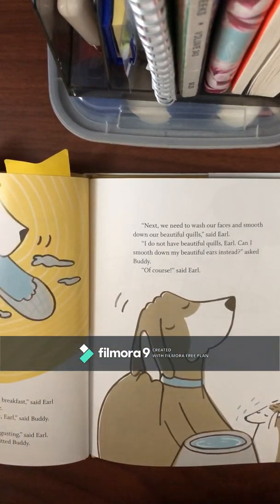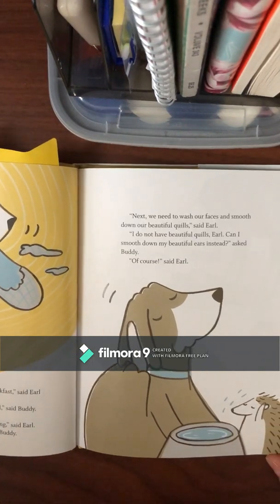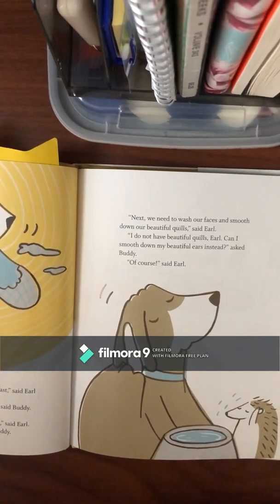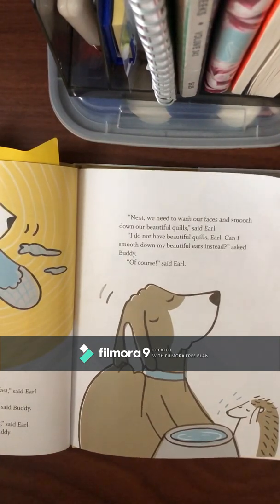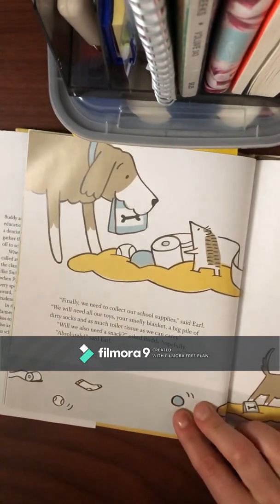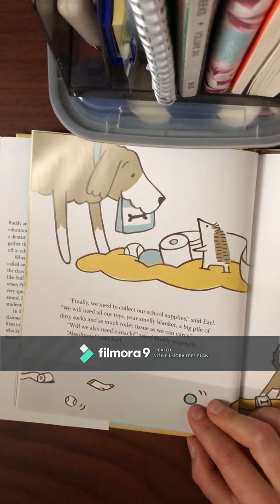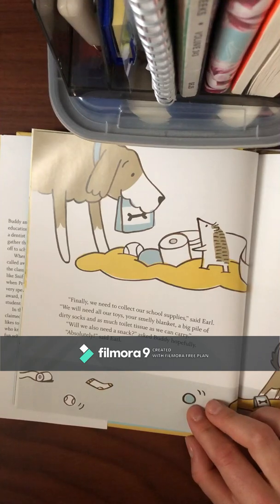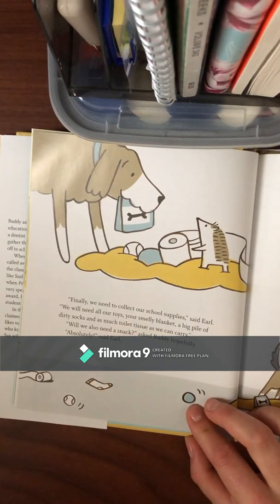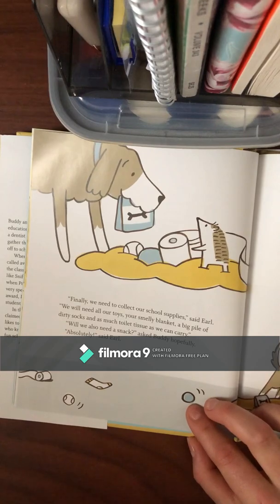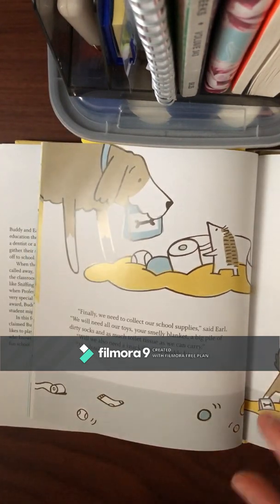"Next, we need to wash our faces and smooth down our beautiful quills," said Earl. "I do not have beautiful quills, Earl. Can I smooth down my beautiful ears instead?" asked Buddy. "Of course," said Earl. "Finally, we need to collect our school supplies," said Earl. "We will need all our toys, your smelly blanket, a big pile of dirty socks, and as much toilet tissue as we can carry." "Will we also need a snack?" asked Buddy hopefully. "Absolutely," said Earl.